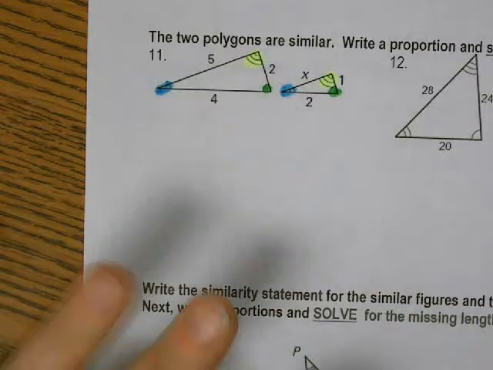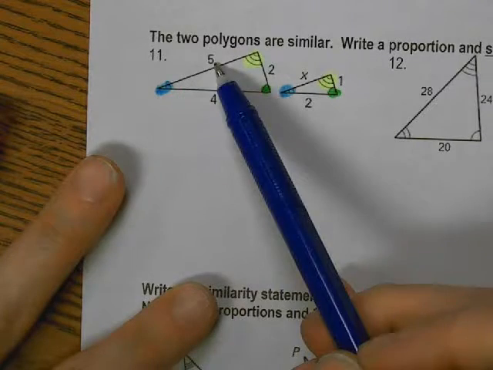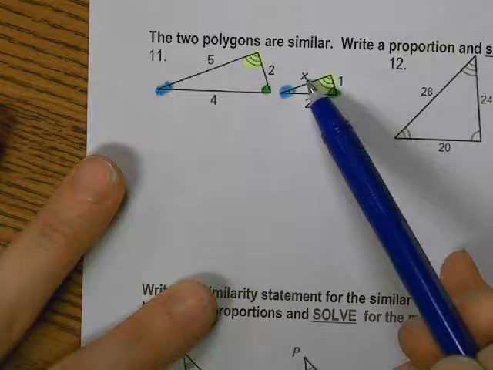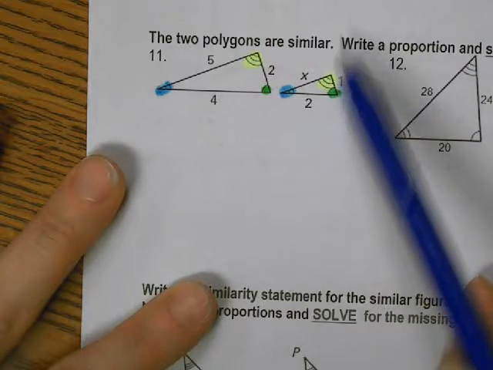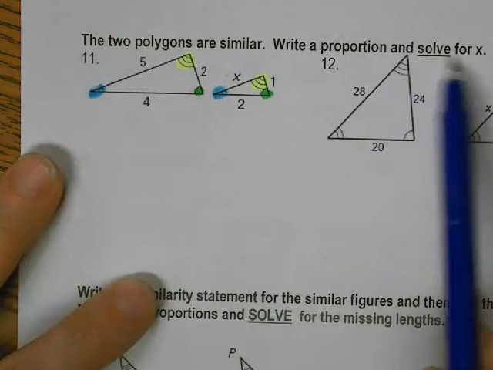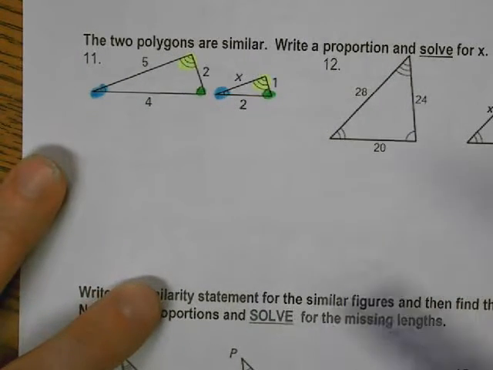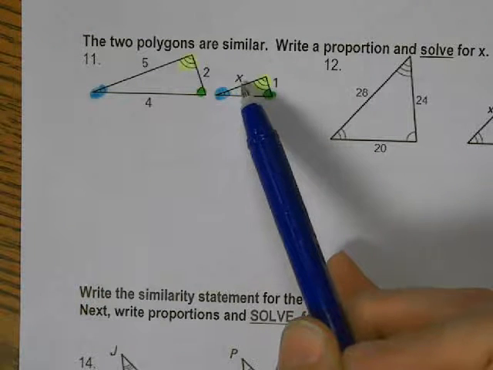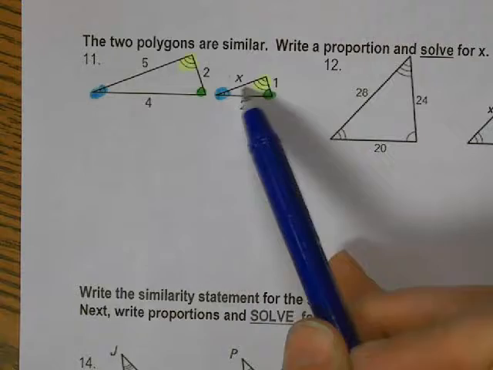They're not the same, but they are supposed to be proportional. So 5 is in between blue and yellow, and x is also in between blue and yellow. The reason I started with this is because if I'm going to write a proportion and solve for x, then I need to make sure that x is part of my proportion. So I'm always going to start with finding the x and finding the side that corresponds with it.